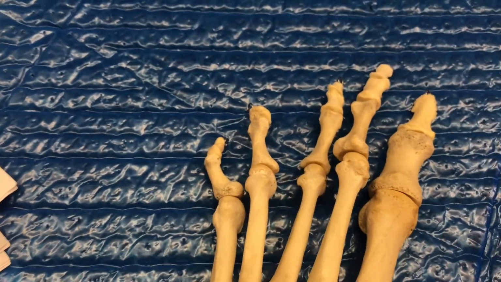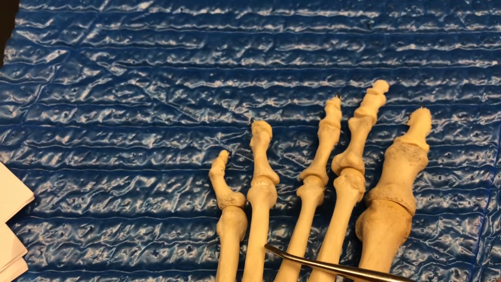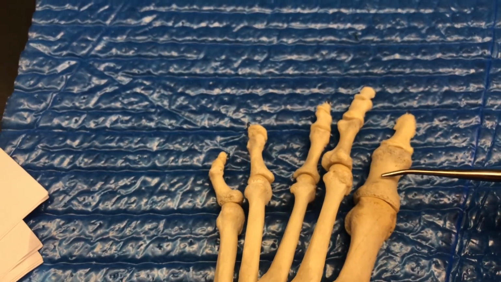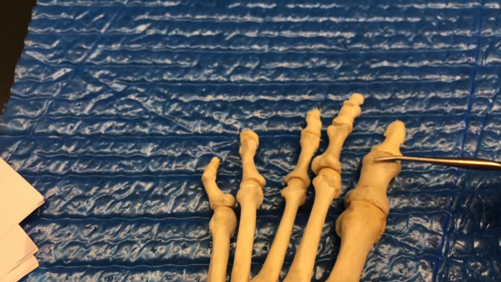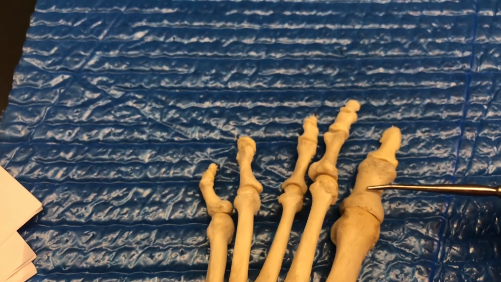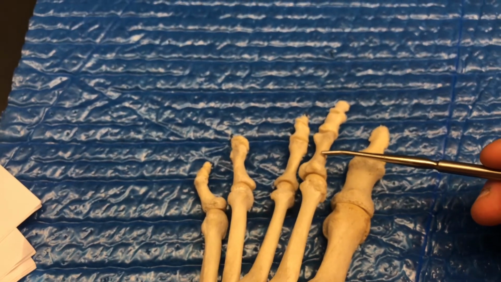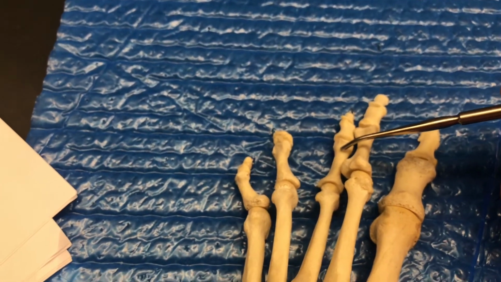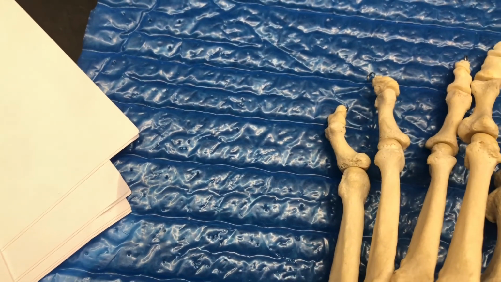So let's go ahead and start with that. Let's start with the proximal row first. We move from the metatarsals distally, and we have phalanx number 1. Well, with phalanx number 1, this is the proximal phalanx number 1. We need to be very specific. Proximal phalanx number 1, proximal phalanx number 2, proximal phalanx number 3, proximal phalanx 4, and proximal phalanx 5.